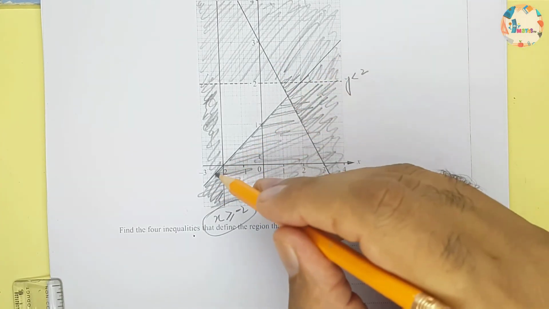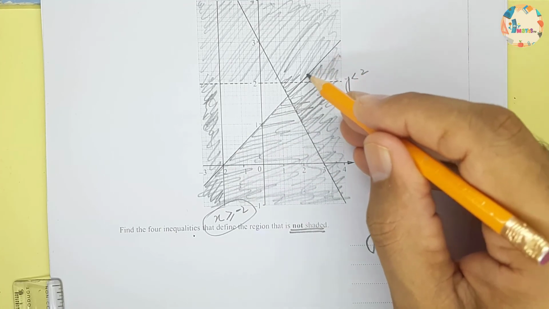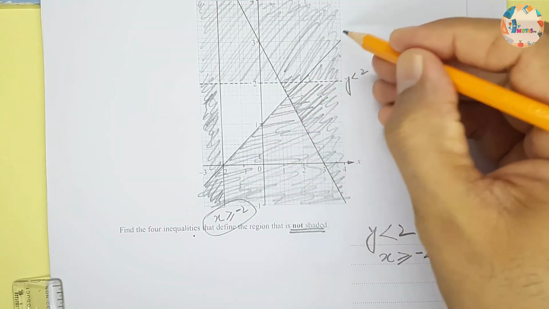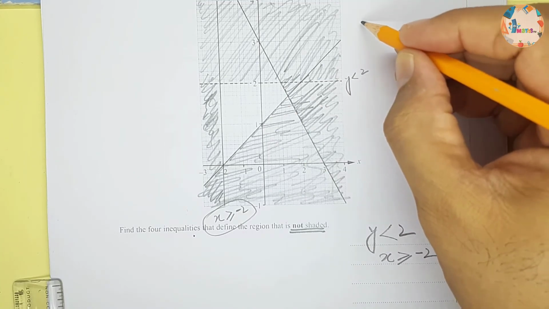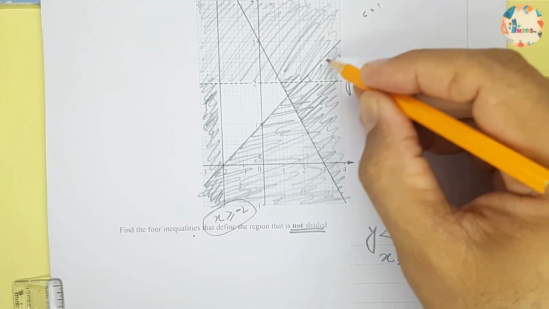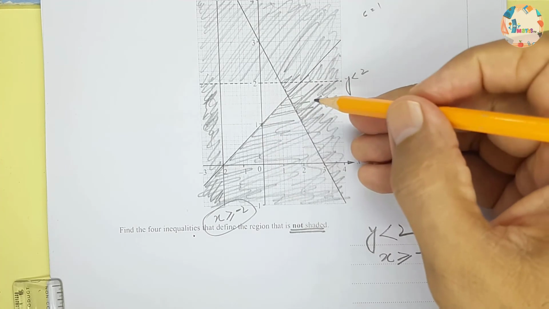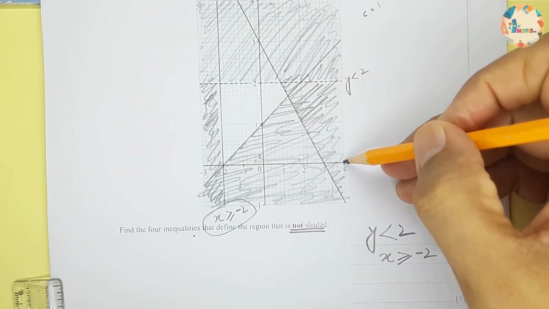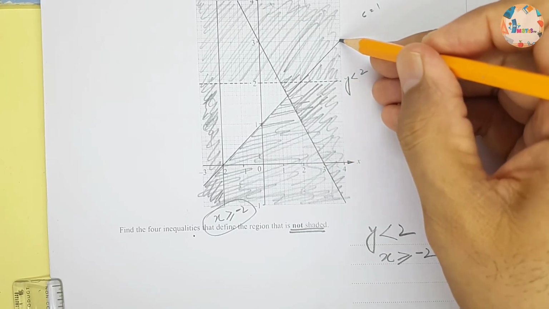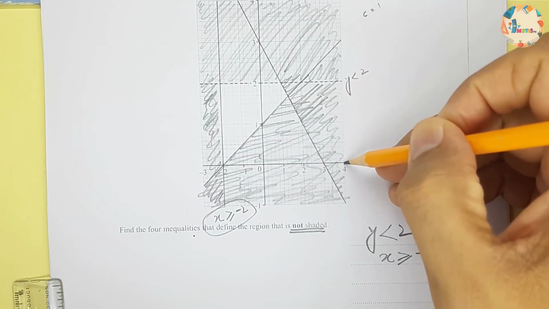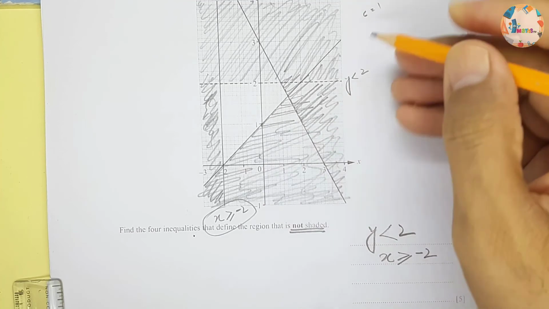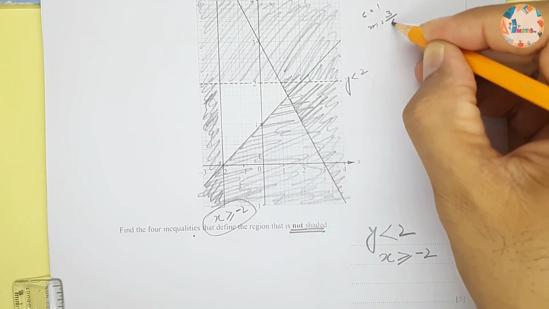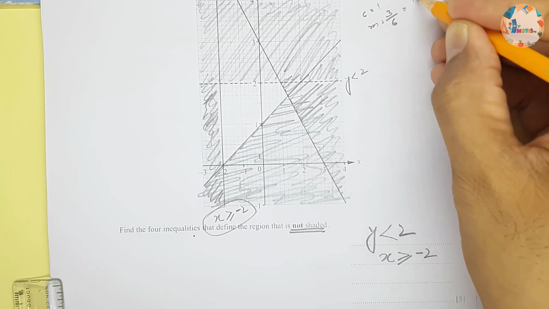First of all, I will be checking this line. The y-intercept is 1, so the c value is equal to 1. And the gradient, we can check: this side is 3 units and this side is 4 plus 2, 6 units. So m will be equal to 3 divided by 6, which is 1 by 2.